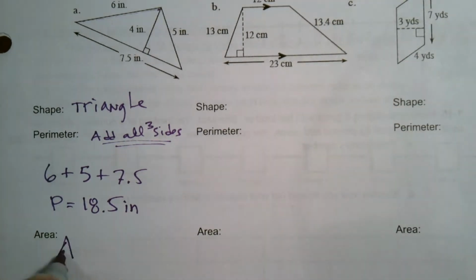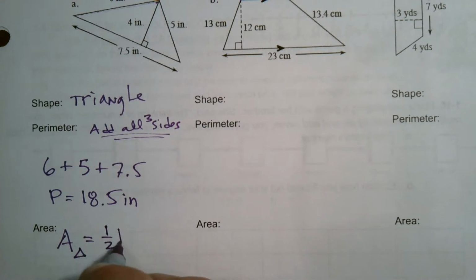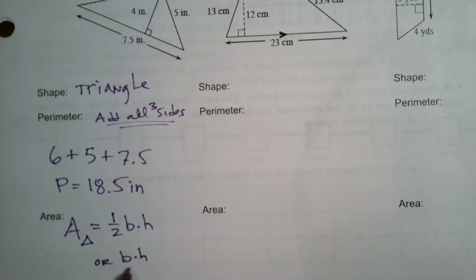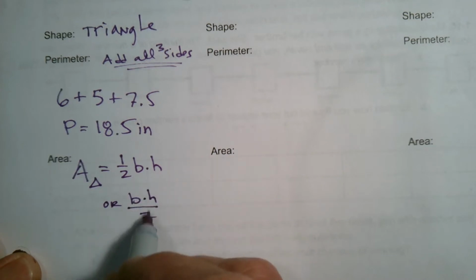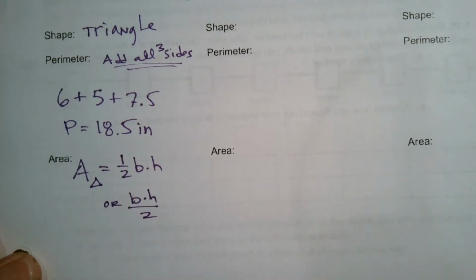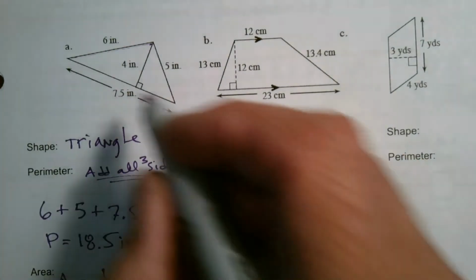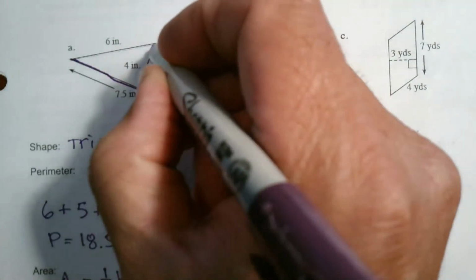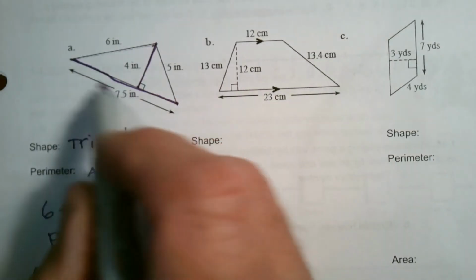Area of a triangle. A little notation: area of a triangle is 1/2 the base times the height, or you can write it as base times height divided by 2. Now the question is, which one's the base, which one's the height? Well, base and height are always connected with 90 degrees. The base is always one of the outsides of the triangle, and the height is that 90-degree perpendicular line to that base.